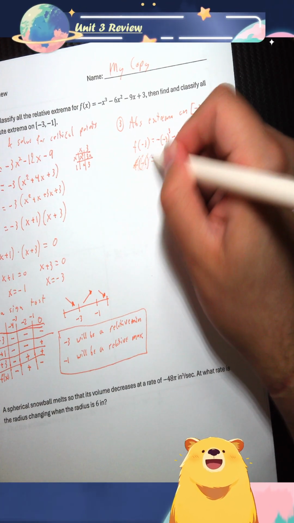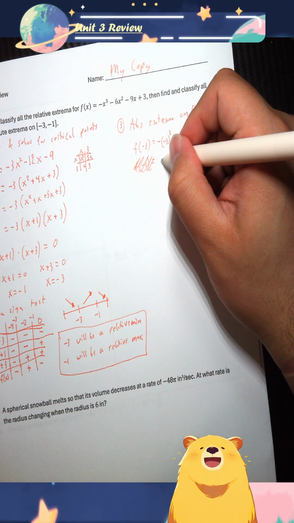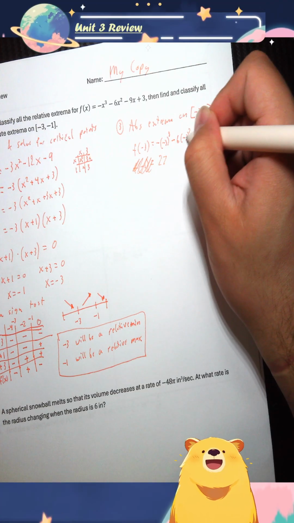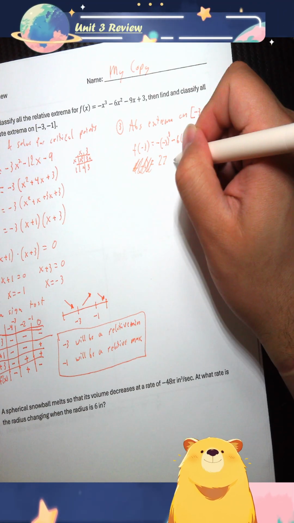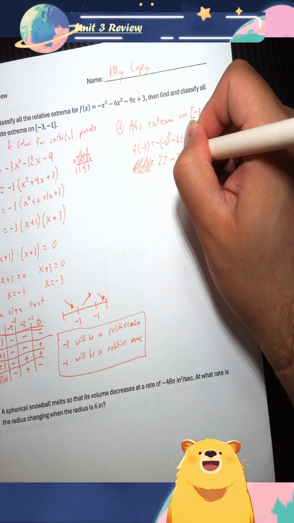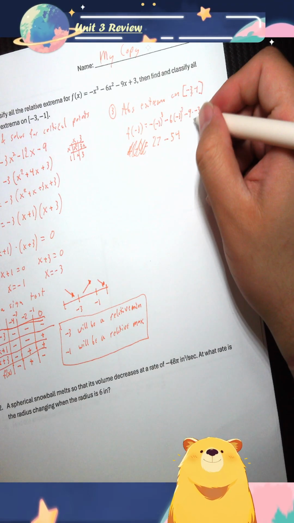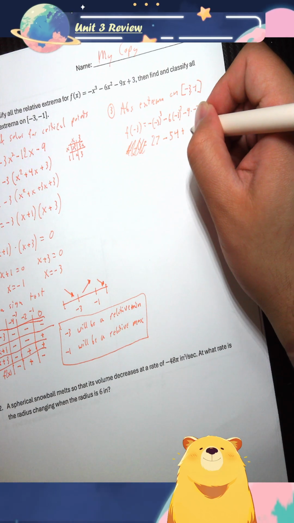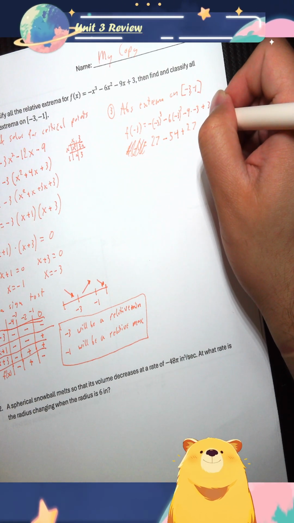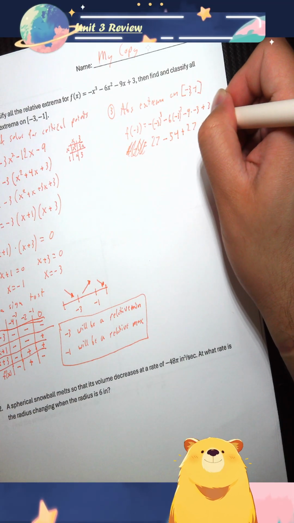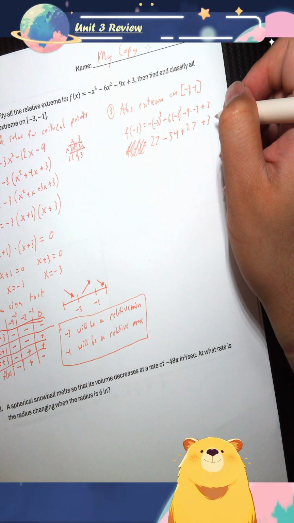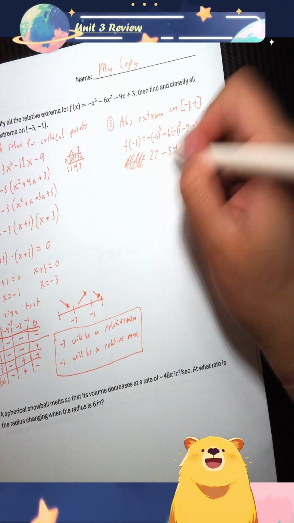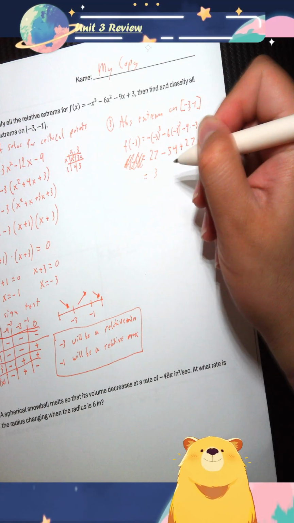I'm going to leave space so I can evaluate this. This is going to be a positive 27. This is going to be a negative 54. That's going to be a positive 27 again. And then that's going to be plus 3. Just double checking my math here. What does my solution say? Yeah, so all this will equal 3.